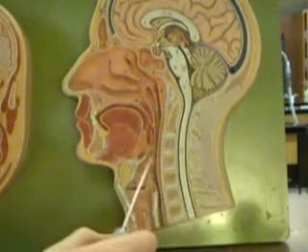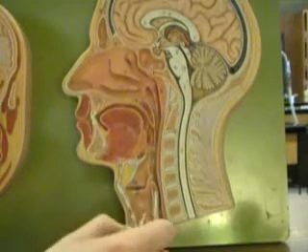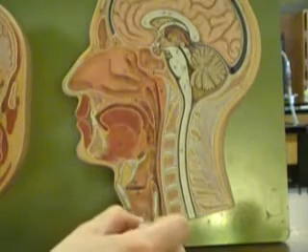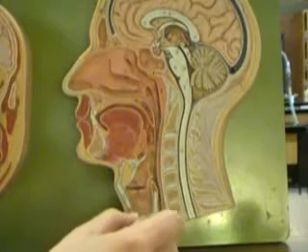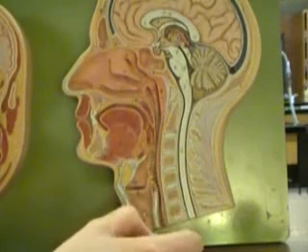We have the trachea, where the air flows in and out, and just behind it, this is the esophagus, where the food enters.